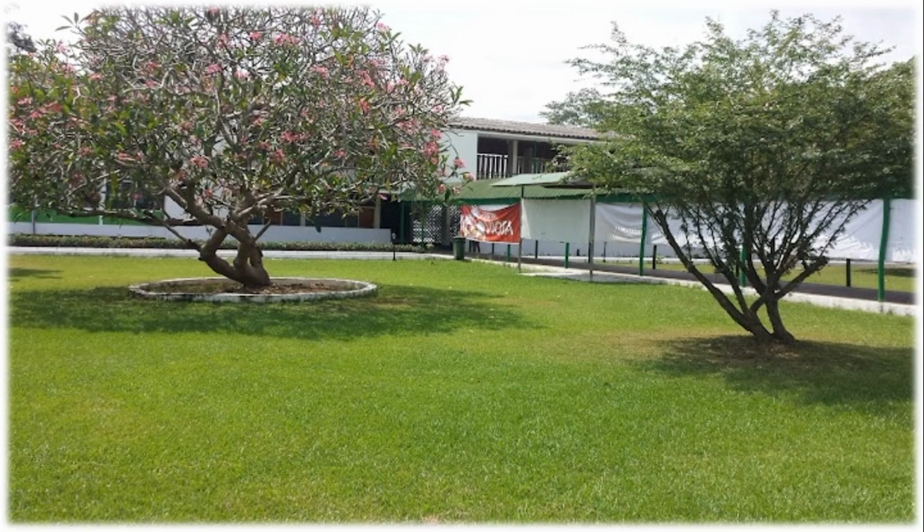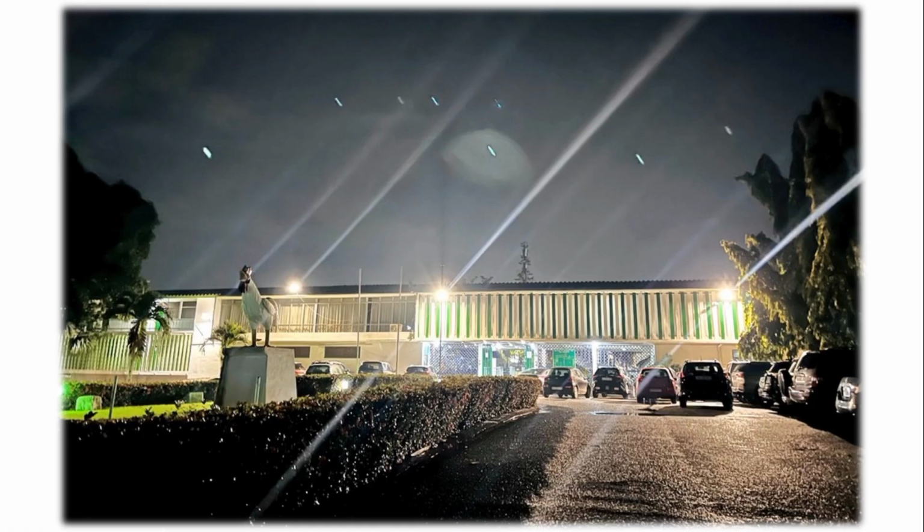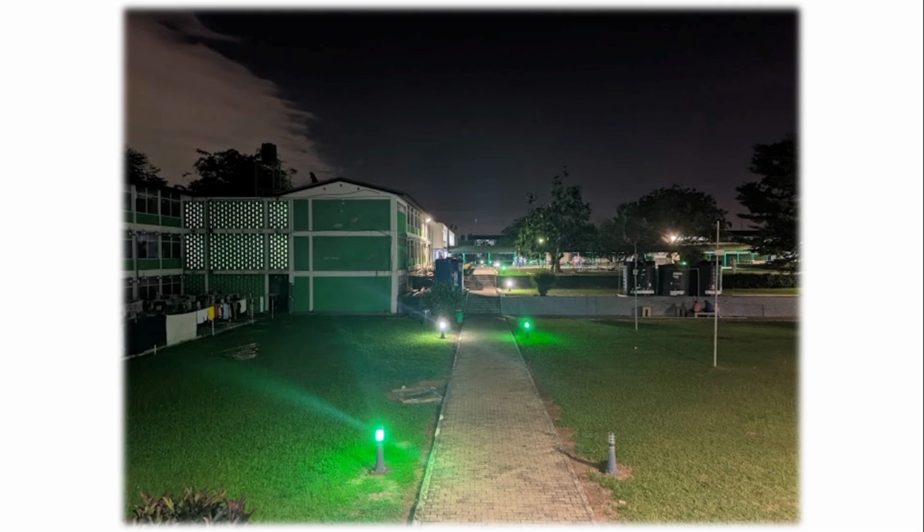This is an old picture. So yes, this is the outside of Republic Hall at night, right? And then this is the inside of it at night. Though these are old pictures, the environment has changed, right?